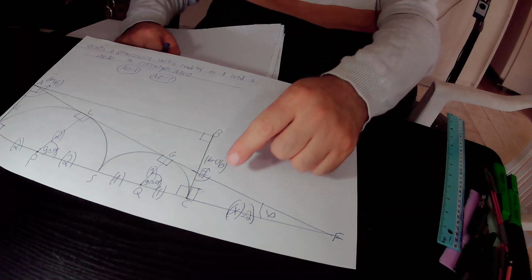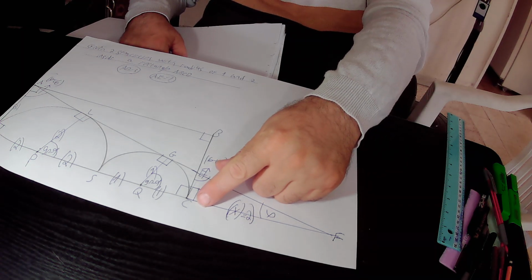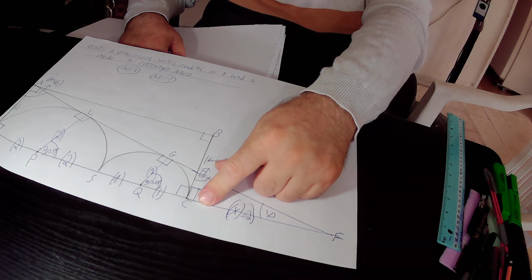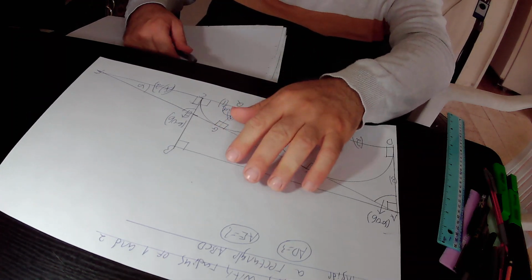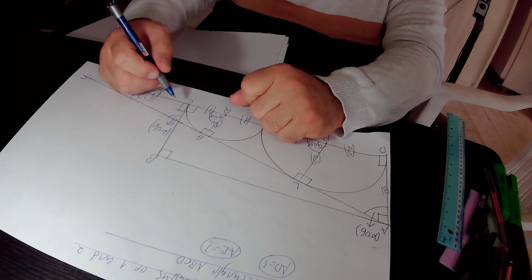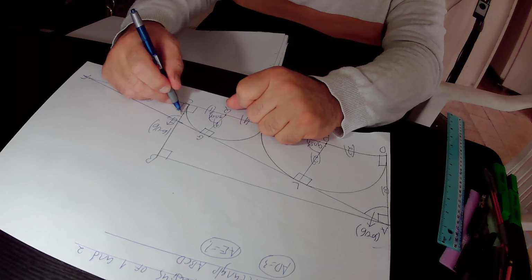I found out that this is the missing side EC, and it is equal to either 3/4 or 0.75 units. So what is this? Here EC equals 0.75 units in its length.